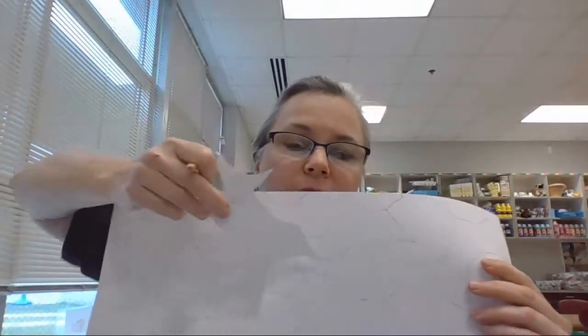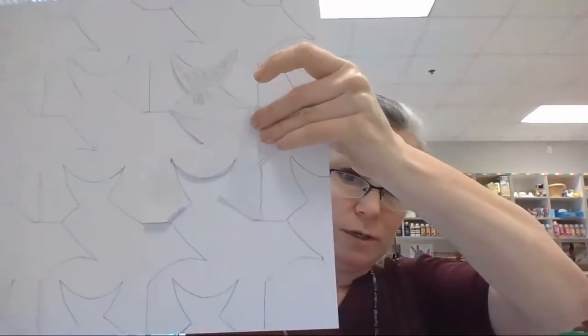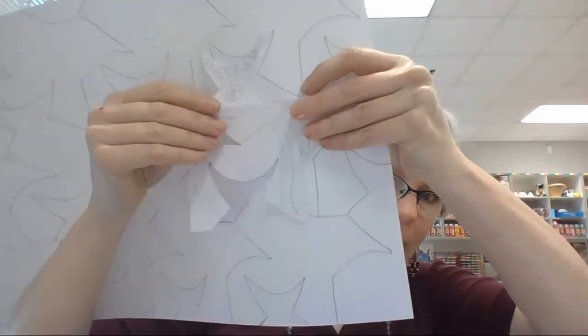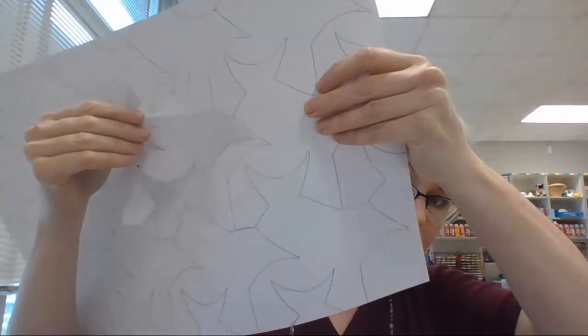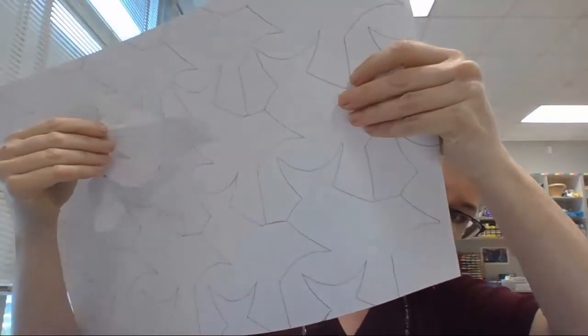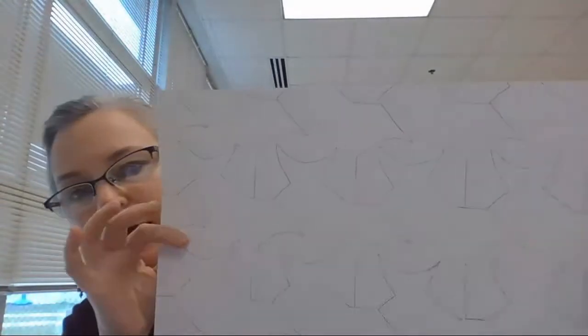So if I take this shape and I put it right here, you can see how it fits, and then when I slide it across, it's going to fit again, and then I slide it across again, and so on and so forth. There shouldn't be any gaps. Okay, do you see how they all fit together like puzzle pieces?